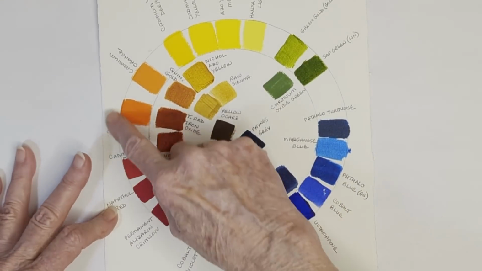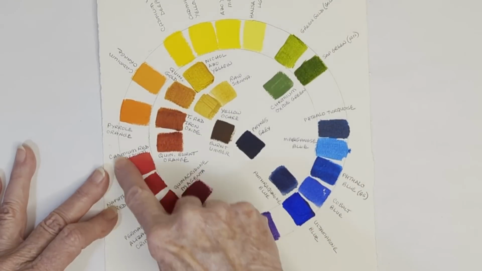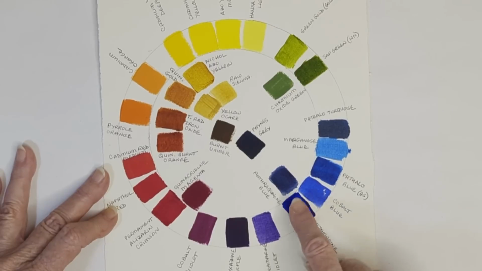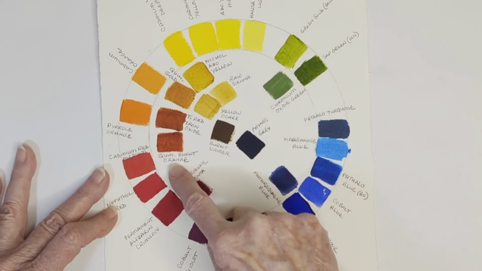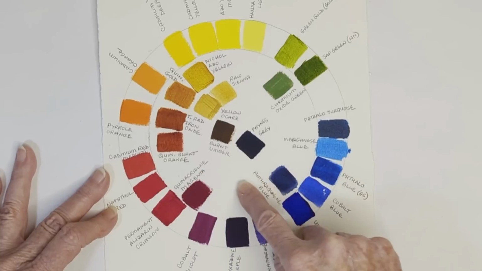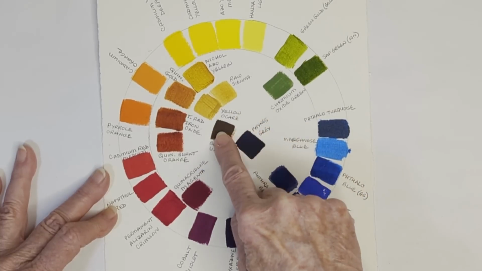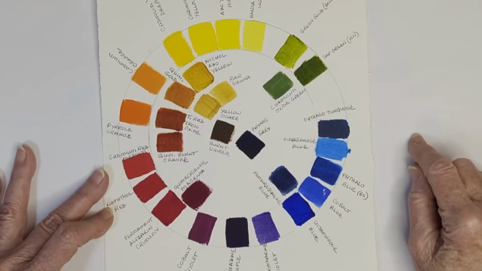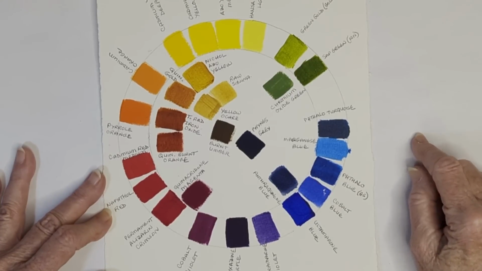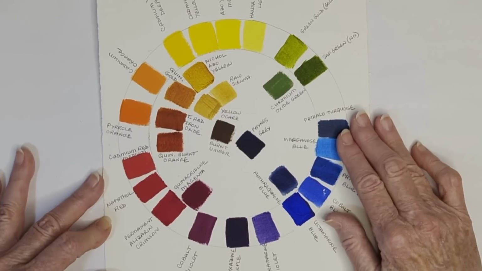And again, the brightest colors would go on the outside edge of your new color wheel, and the more muted colors would go on the inside of it, until you get down to something that's very muted and very dark in the center. This is a great exercise to do.